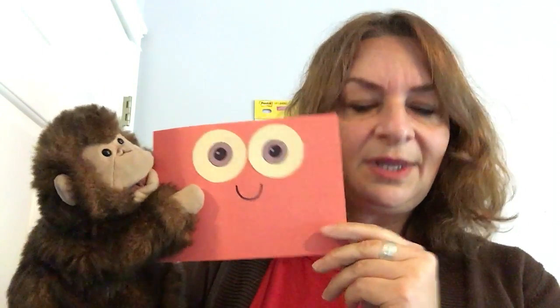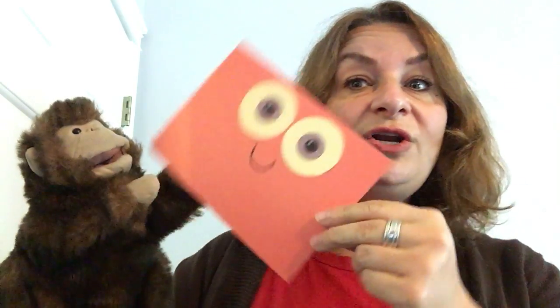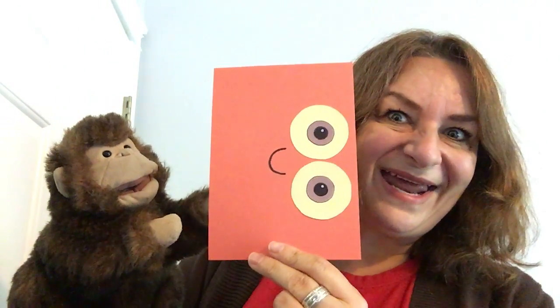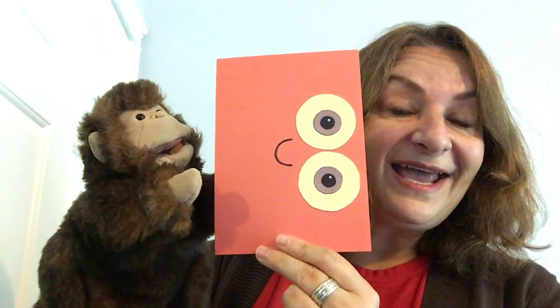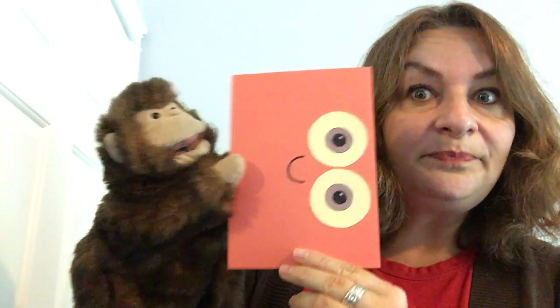And the door next to me is not a square. The door next to me is a rectangle. If I turn it this way, vertically instead of horizontally, I'm going to have a door shape, the shape of a door.